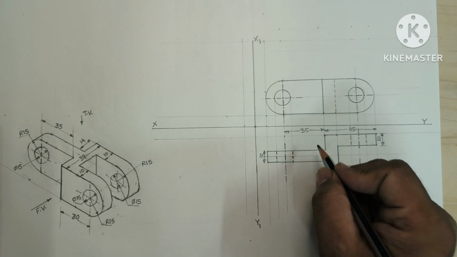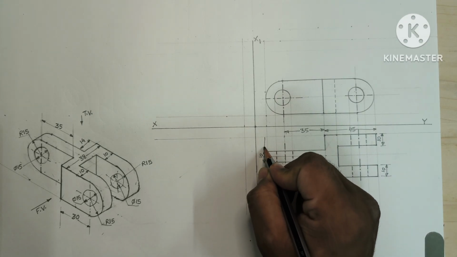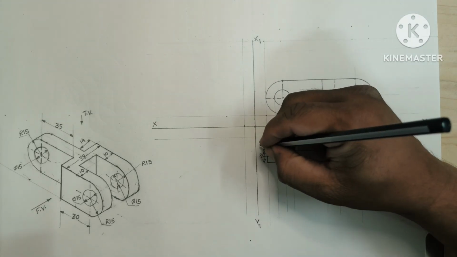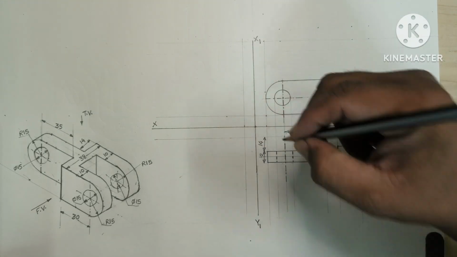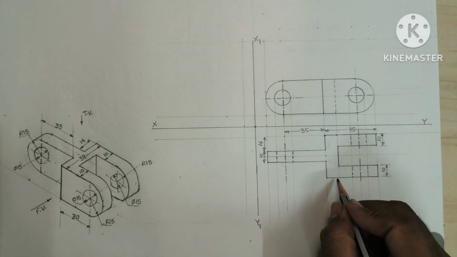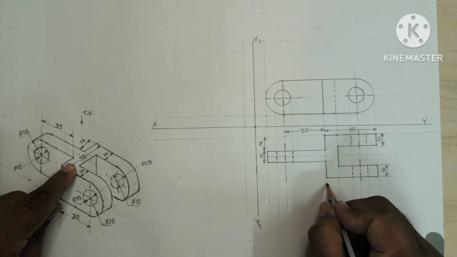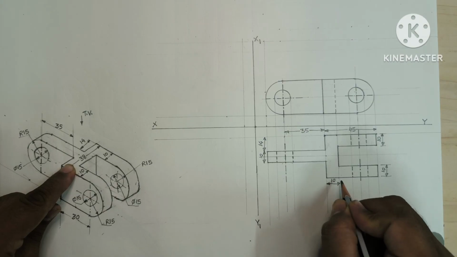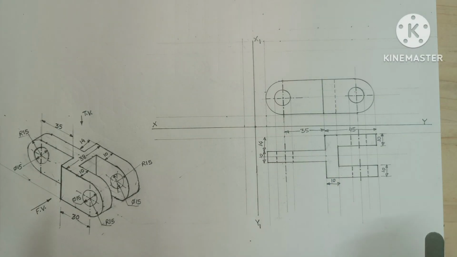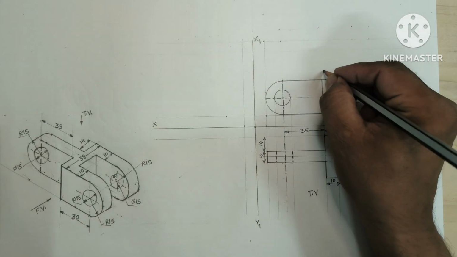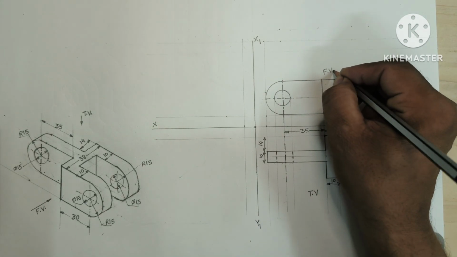And this distance is 14. This distance is 14. This horizontal distance is 10. This will be 10. And this is the top view. And this one is the front view.